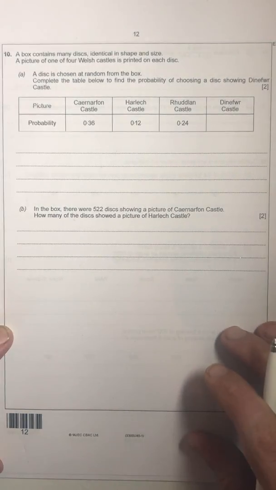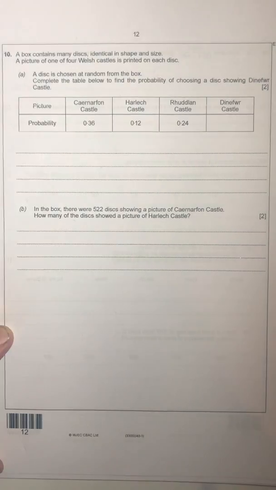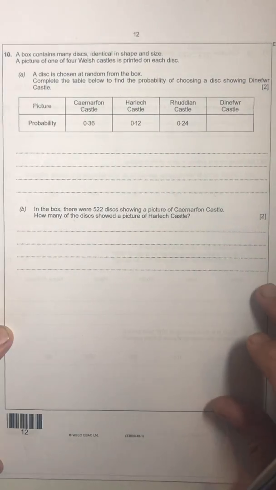Okay, this is June 2018 intermediate paper. This is Unit 2, so the calculator paper. I'm just going through the solutions for questions 10 to 18.